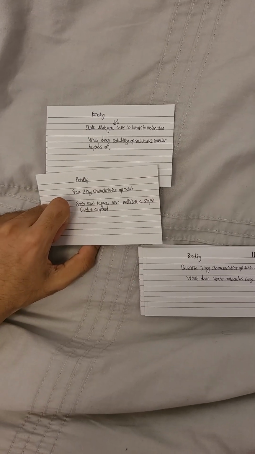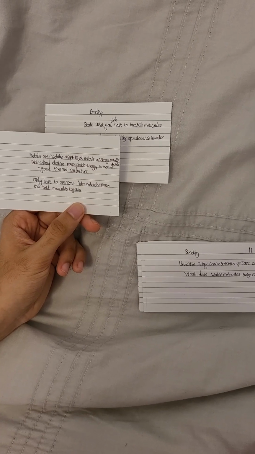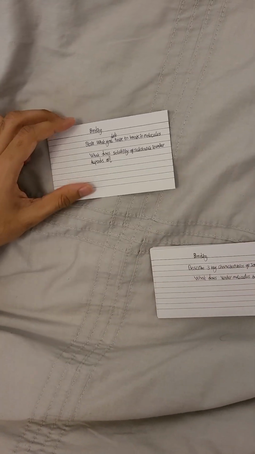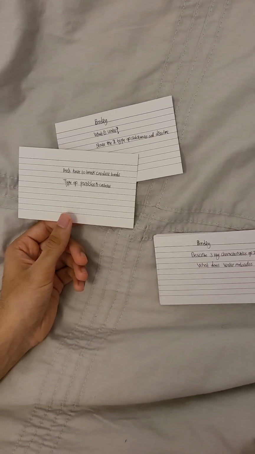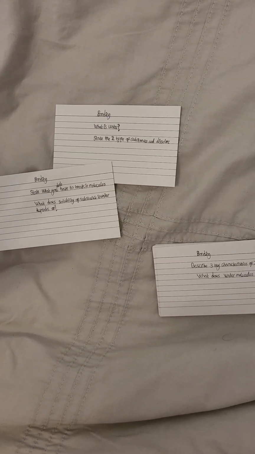And when you melt or boil a simple covalent compound, you only have to overcome the intermolecular forces that hold the molecules together. You do not have to overcome the bonds. You don't have to break the covalent bonds. You only have to overcome the intermolecular forces. This is really important stuff.